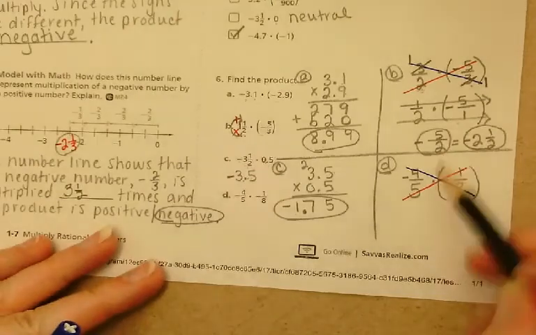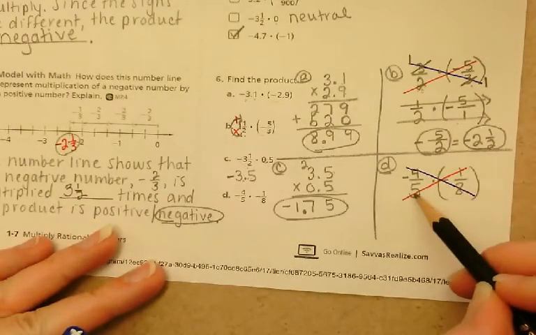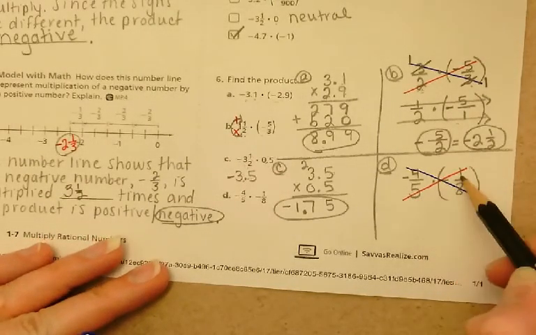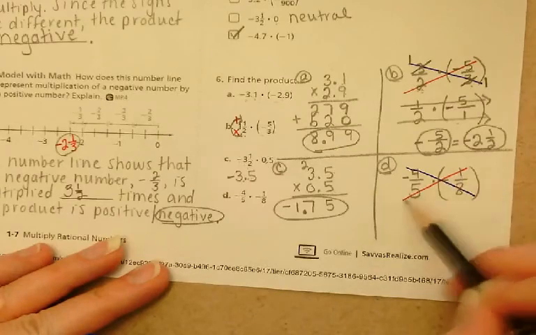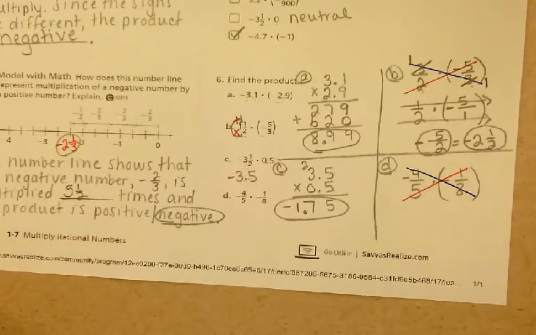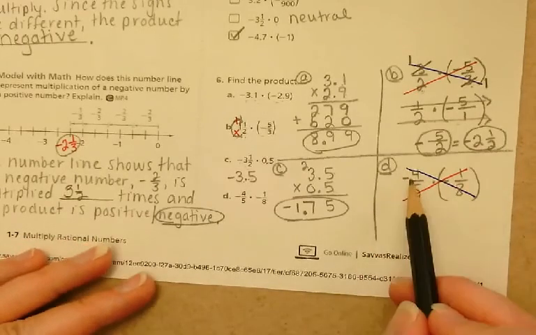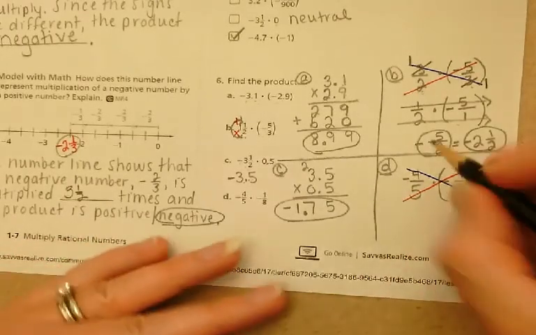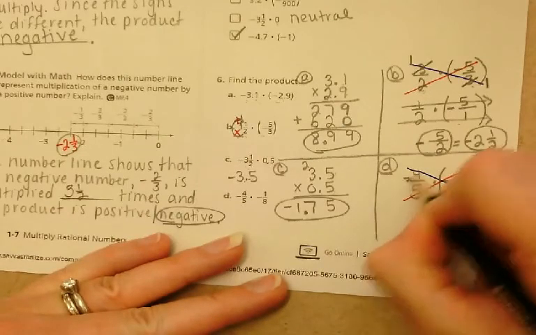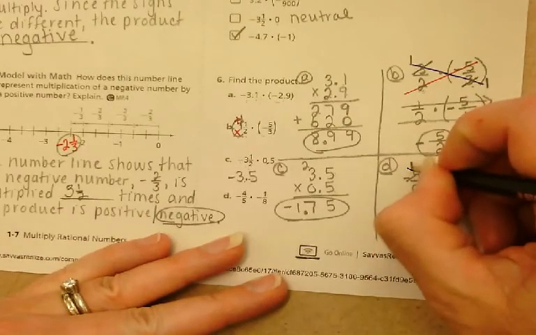So on my red diagonal, I can divide 5 by 5, but I cannot divide 1 by 5, and it doesn't really work the other way either. However, on this blue diagonal, I have a 4 and I have an 8. And I can divide 4 by 4 to get 1.